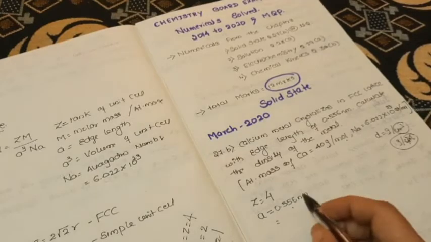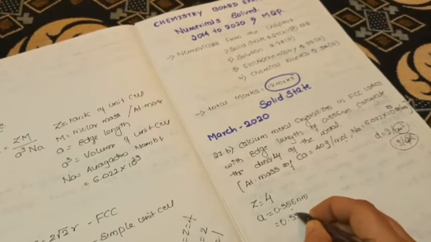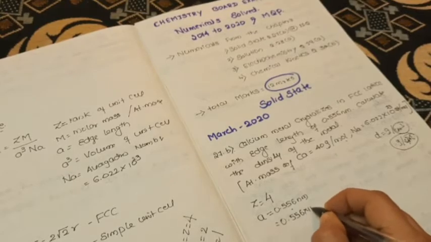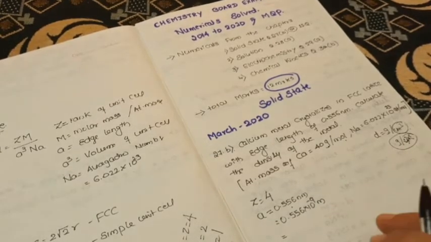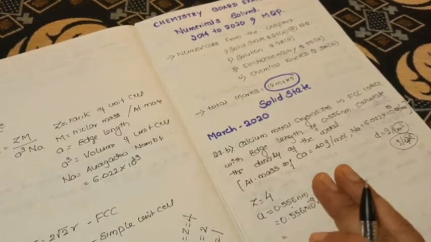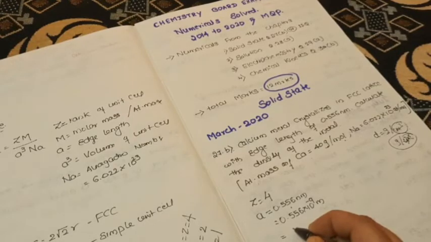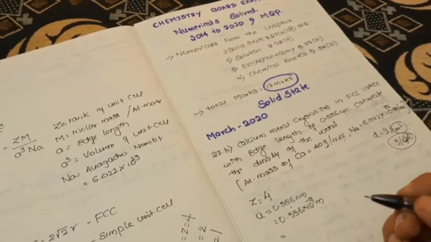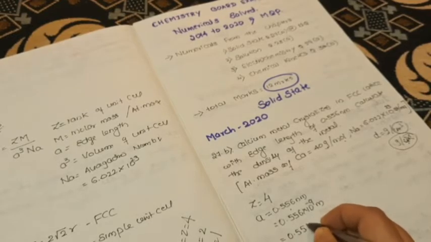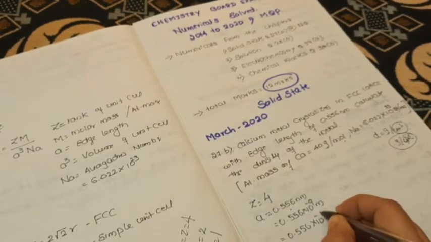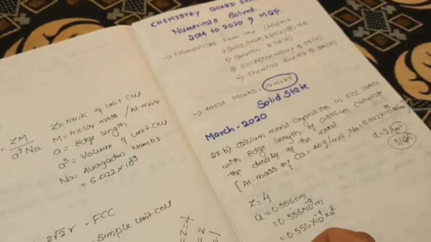Into centimeter. So nano means what? I'll do it step by step. 0.556 into 10 to the power of minus 9 meter. It is nanometer, nano means minus 9. Now if you want to convert into centimeter, divide by 10 to the power of minus 2, or multiply with 10 to the power of 2.